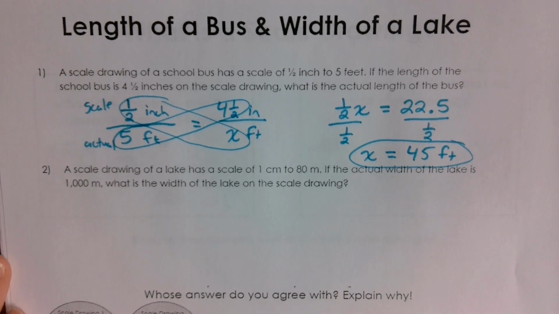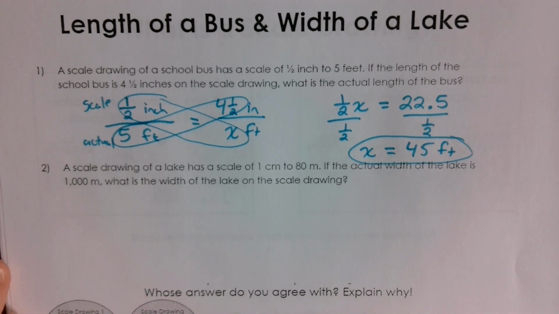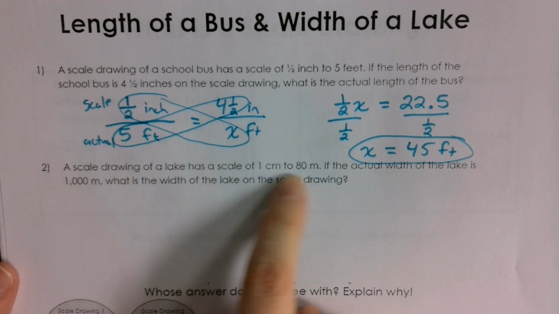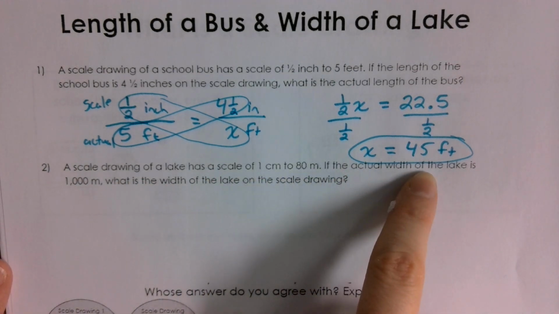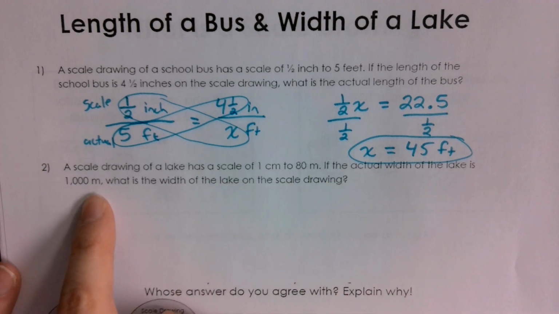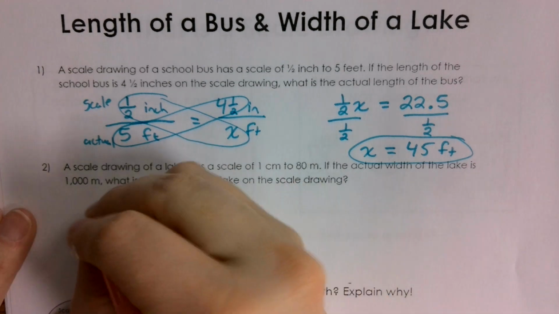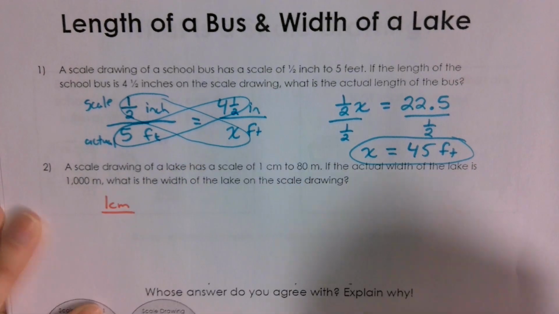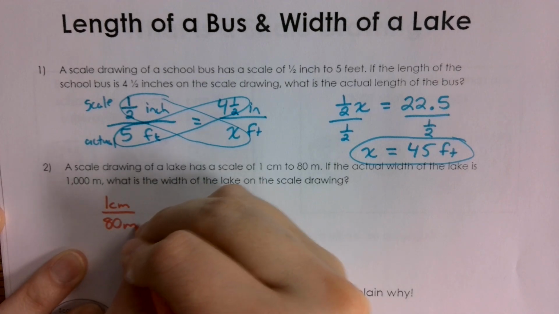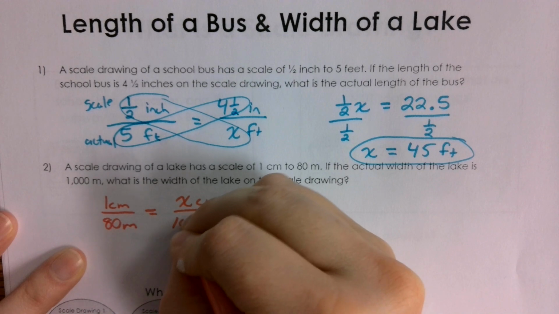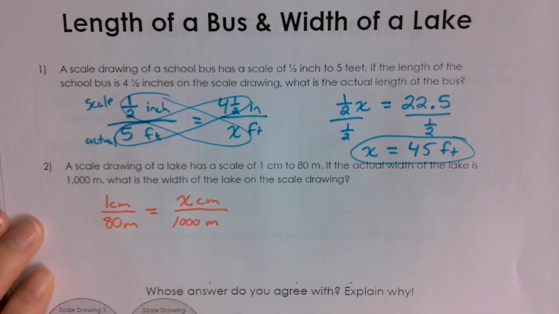Okay? Problem number 2. A scale drawing of a lake has a scale of 1 centimeter to 80 meters. If the actual width of the lake is 1,000 meters, what is the width of the scale drawing? Again, you can set this up as a proportion. 1 centimeter represents 80 meters. So how many centimeters is going to represent 1,000 meters?